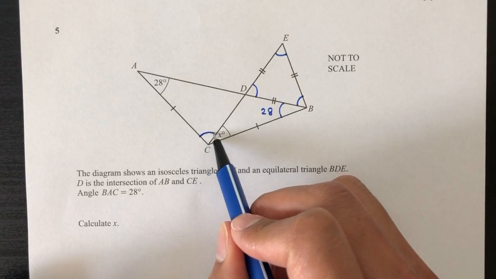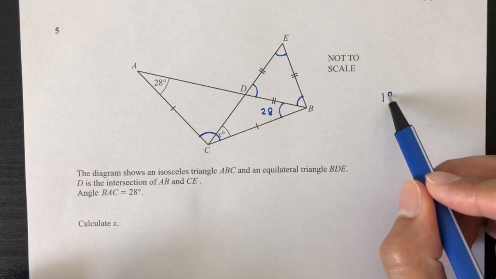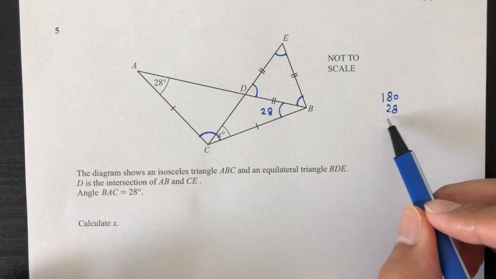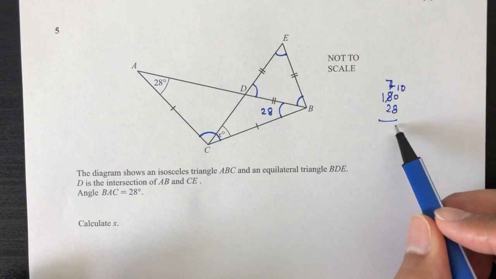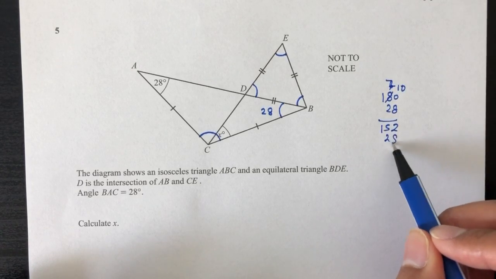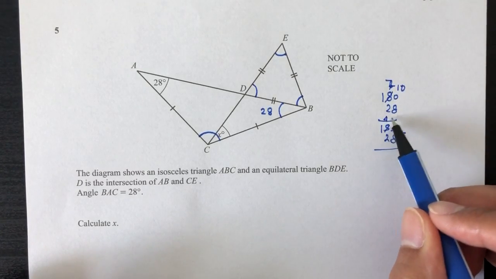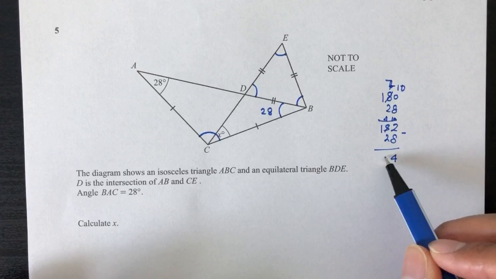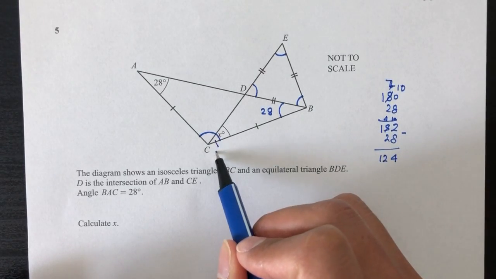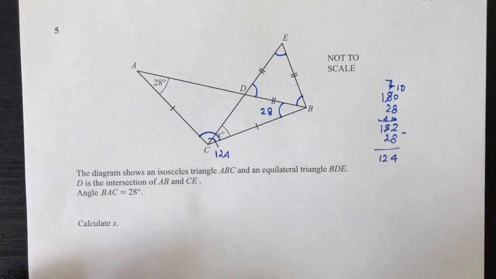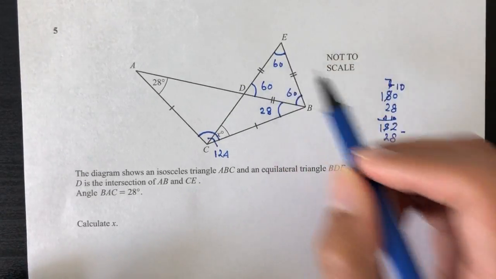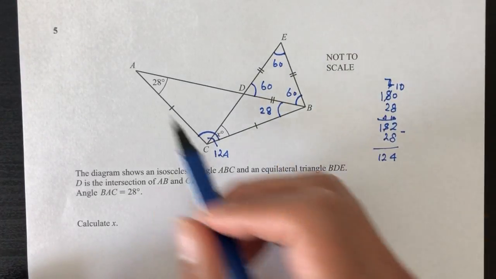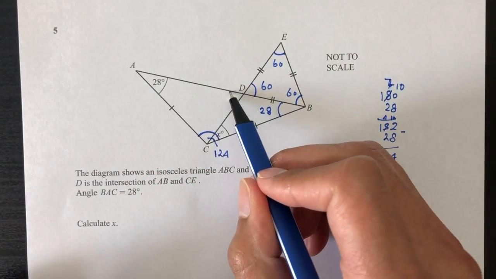And this big one should be, so let's find out, 180 minus 28, that will be 152, minus 28 again, that will be 124. So 124 is this big angle. That's the first thing we know. And this one is 60, 60, and 60. So since this line and this line join, this is 60, this also will be 60.